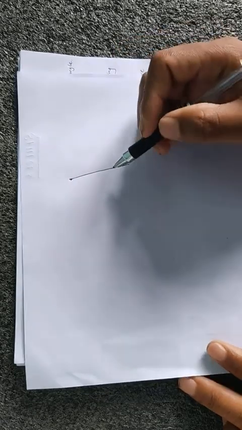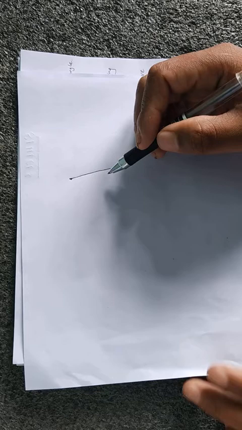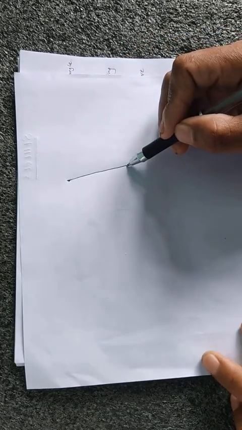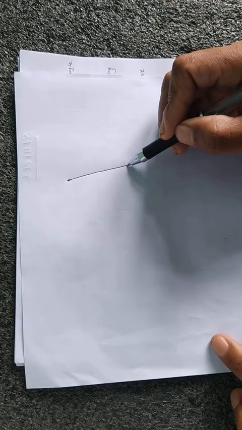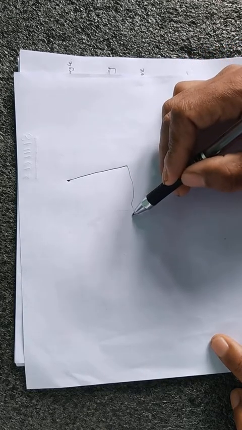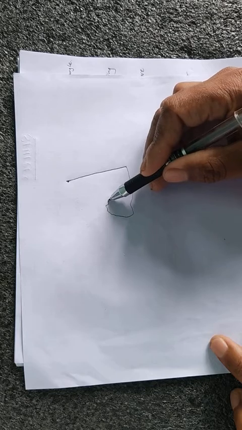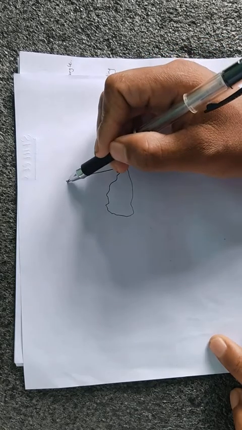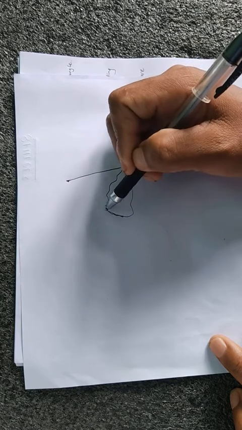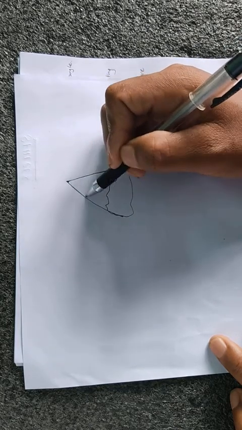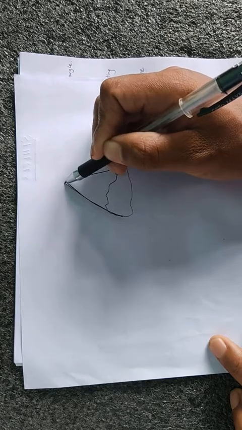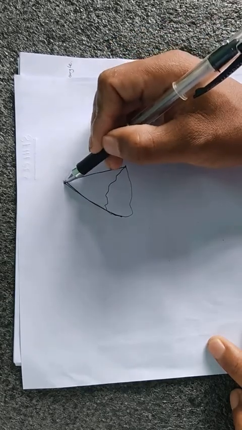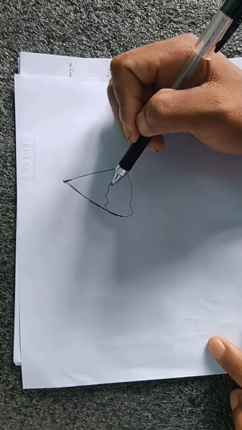Now if we move this straight line along this path, then this straight line generates a surface, and that surface is called the cone.